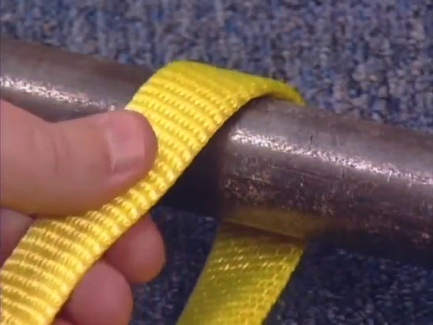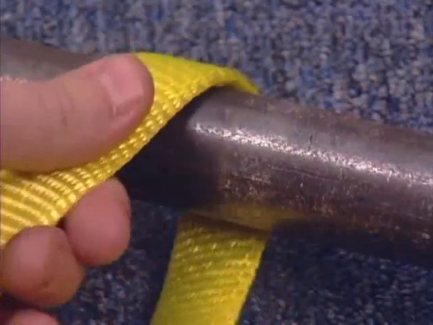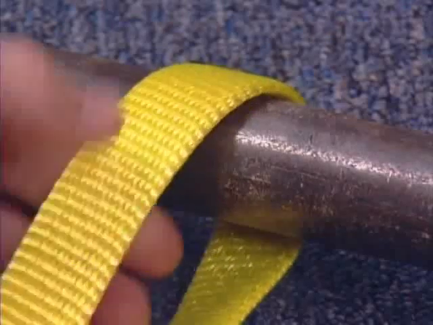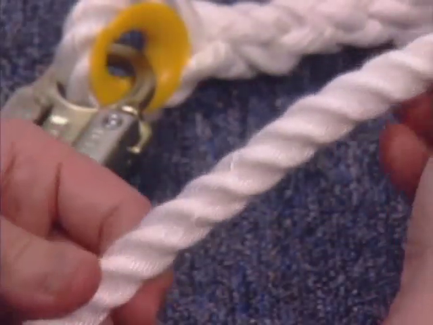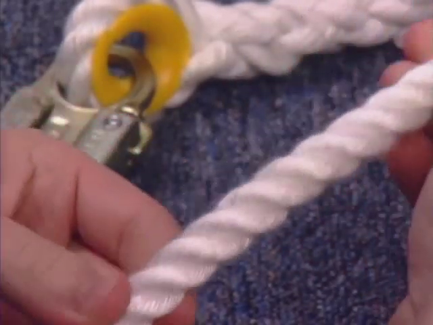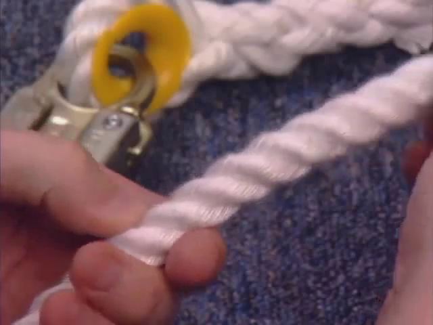The entire length of webbing on a lanyard or retractable should be bent over a pipe to inspect for cuts, breaks, or any other signs of damage. Rotate a rope lanyard while inspecting end to end. Look for any signs of cuts, fuzzy or broken fibers, or reduced diameter.